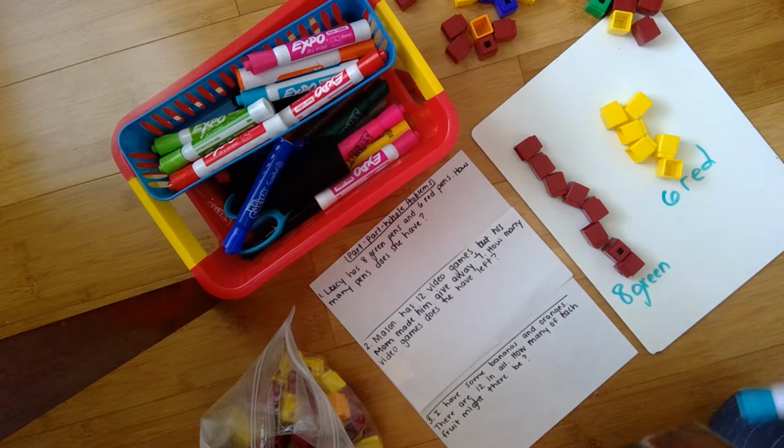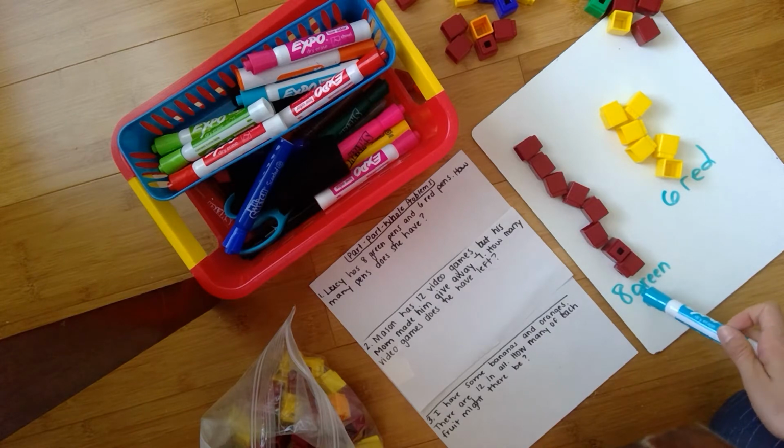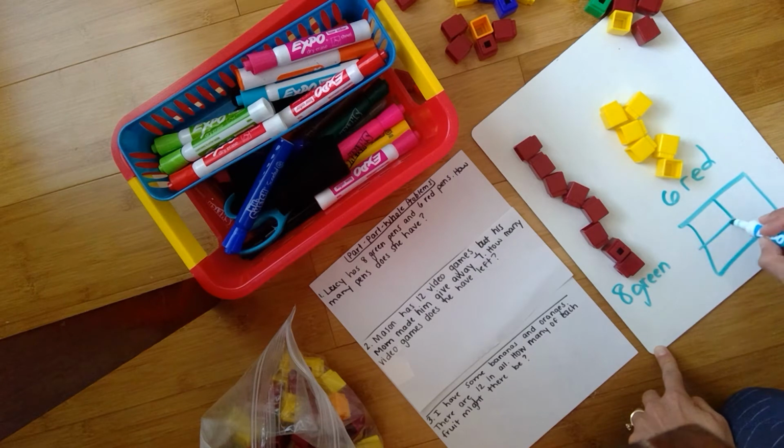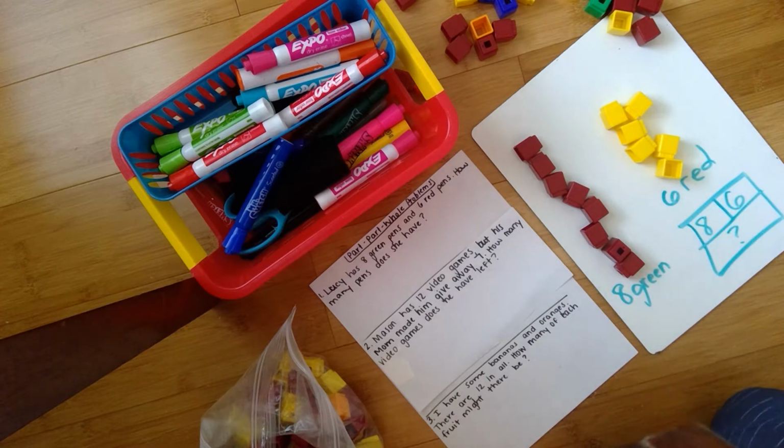So if she has 8 green, 6 red, what are we gonna do here? This should be a fairly easy one. We have both parts. We have the green part, the red part. We're trying to figure out the whole. How many pens all together? So if we did a part whole box, we have the parts, we have 8, we have 6. We got to figure out what is that whole.